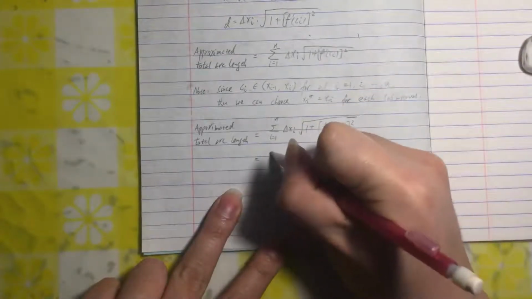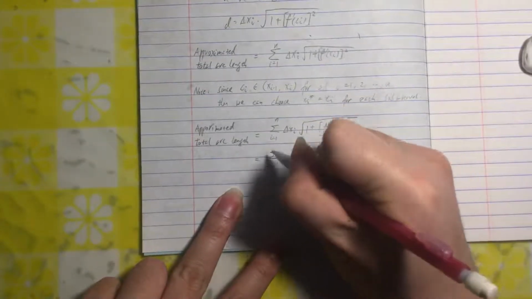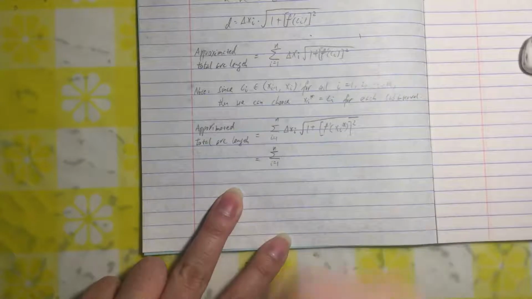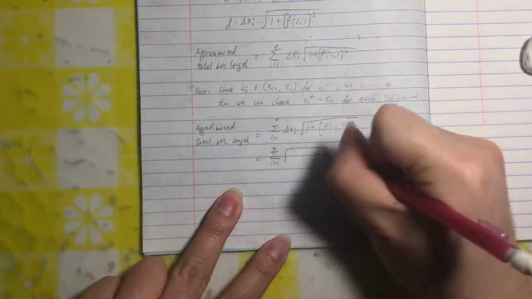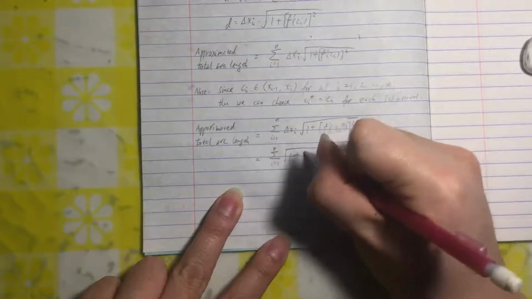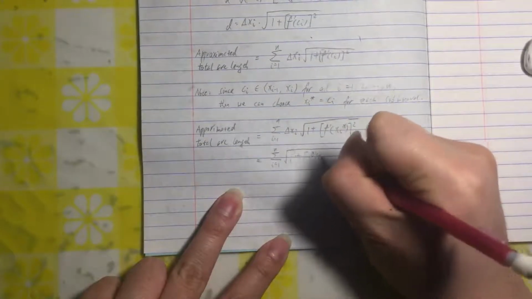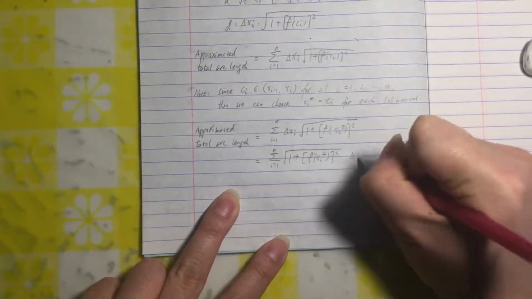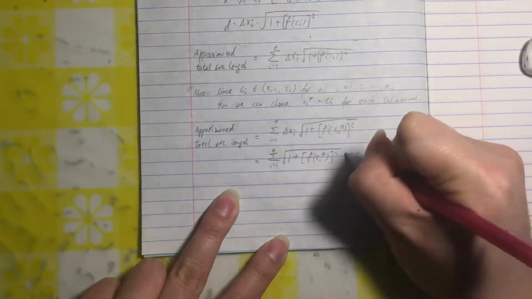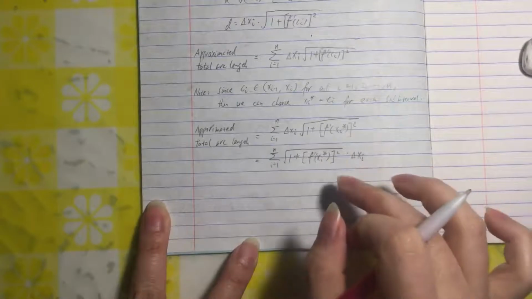That can be rewritten as the sum i from 1 to n. Let me put delta Si to the back. Square root of 1 plus f prime of Si star square times delta Si. That's an approximate arc length.